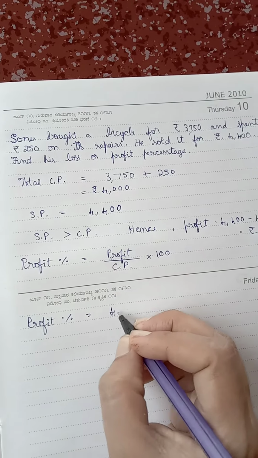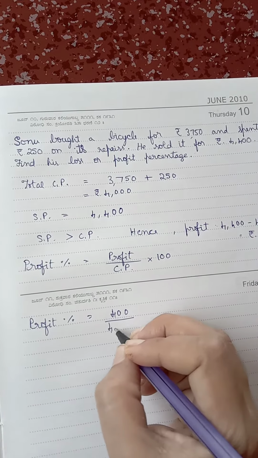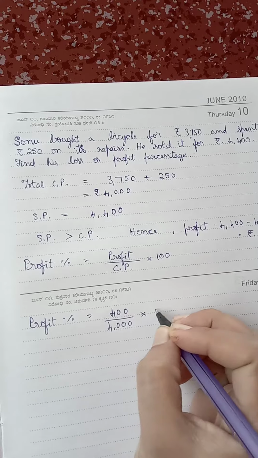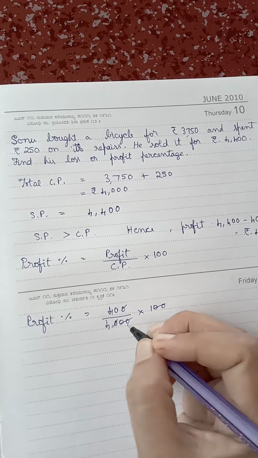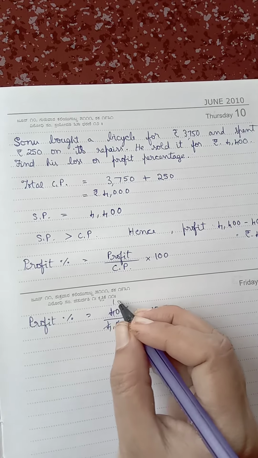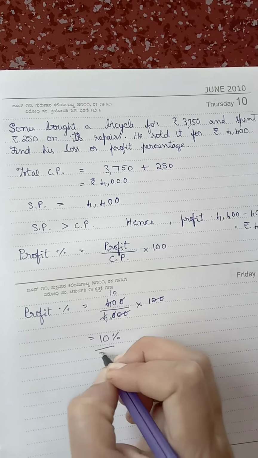So you have 400 divided by cost price, 4000, into 100. So we can cancel two zeros, 1 zero gets cancelled, 4 ones are 4, 4 tens are 40. So the profit percentage is 10%.